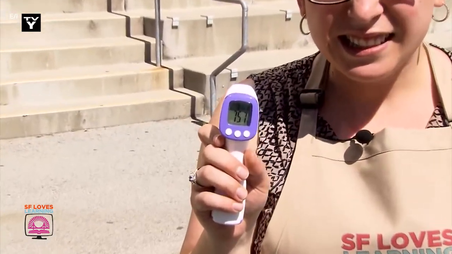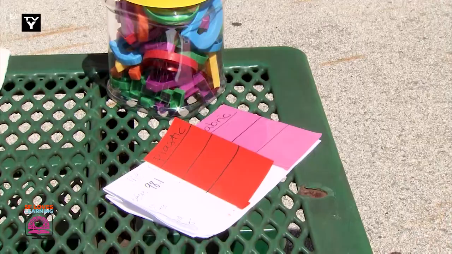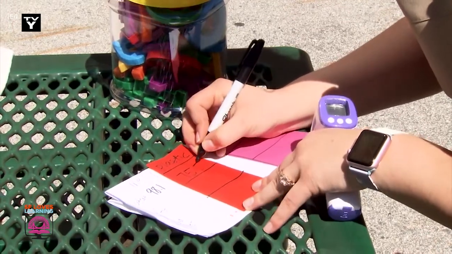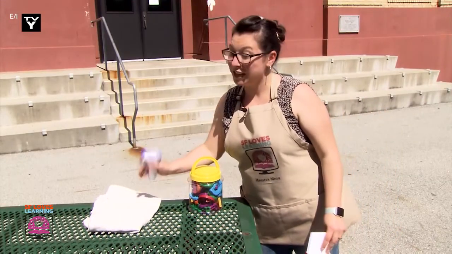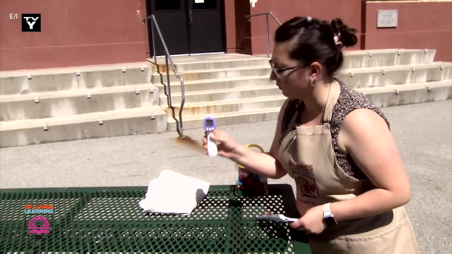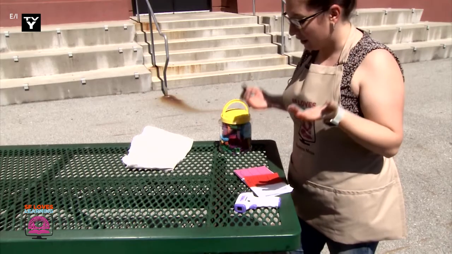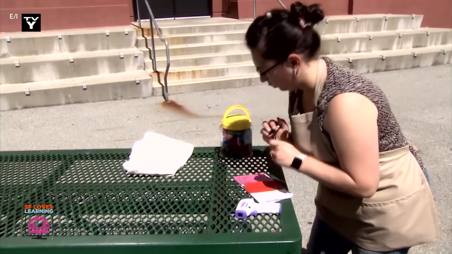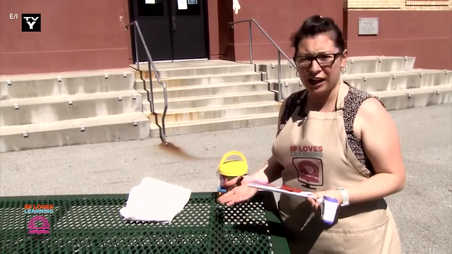Do you see what it says? 75.7. I'm going to write that down in my notebook. All right, 75.7. And all of these are Fahrenheit. Great. Now we're going to measure the piece of fabric, the temperature, not the length. 87.8. That's closer to my temperature. Now I'm going to write down that temperature. 87.